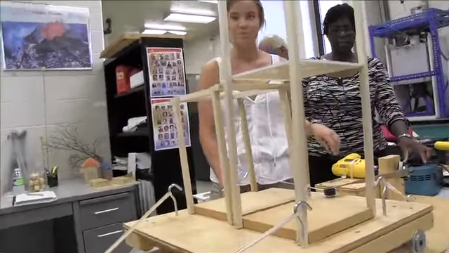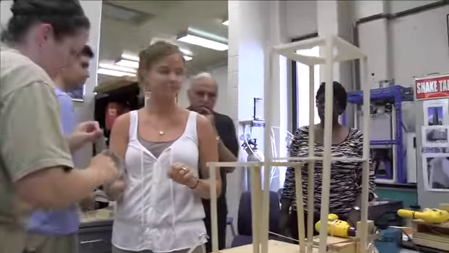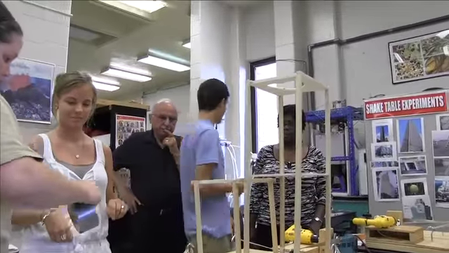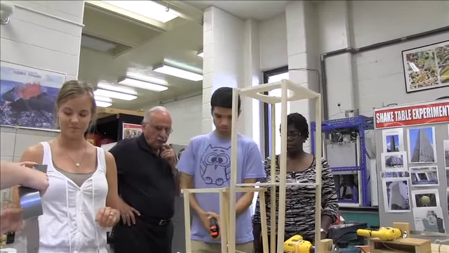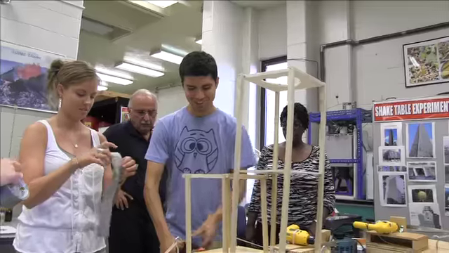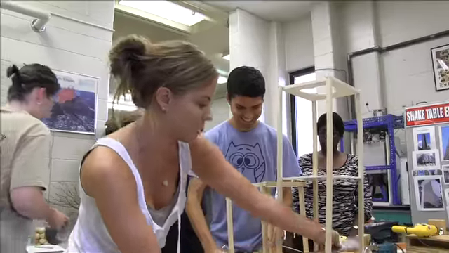Do you want to take them or not? Yeah, we were going to play. As long as no one's staying behind it. So we're just going to stabilize the base of the building to the shake table.